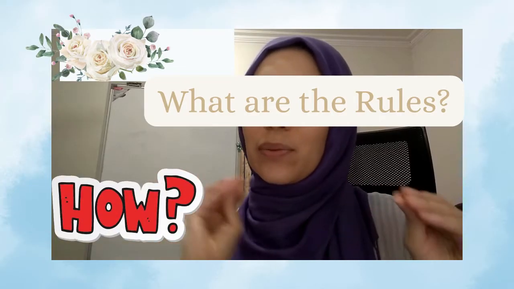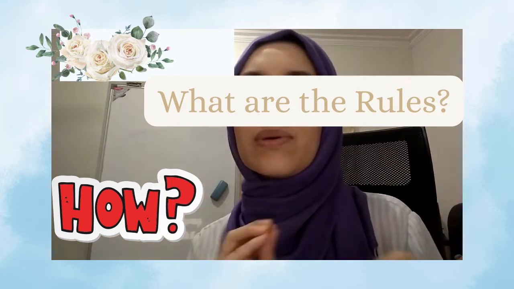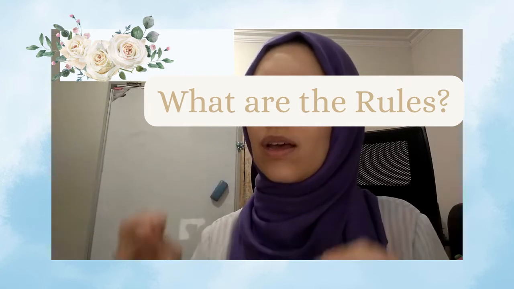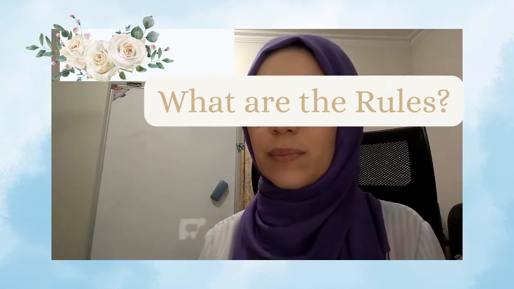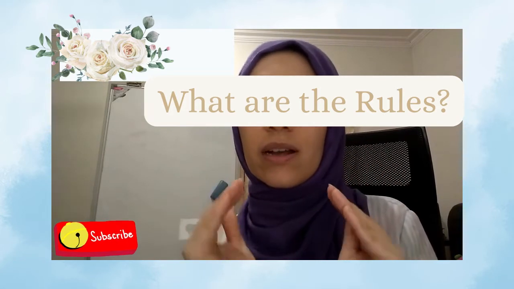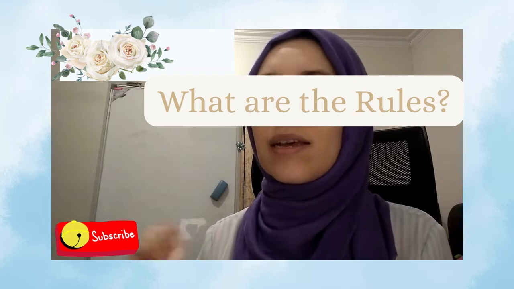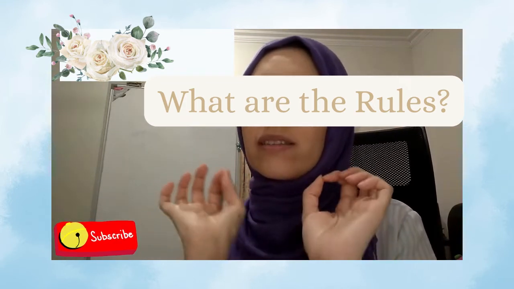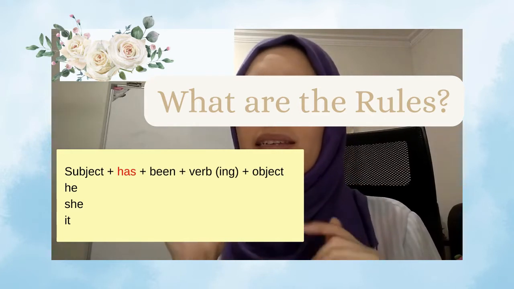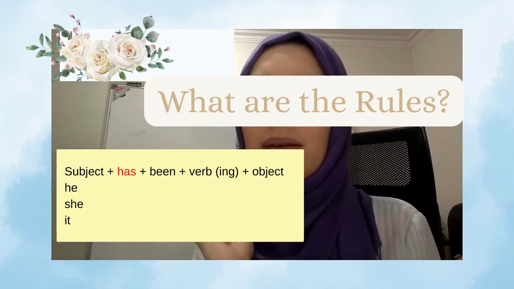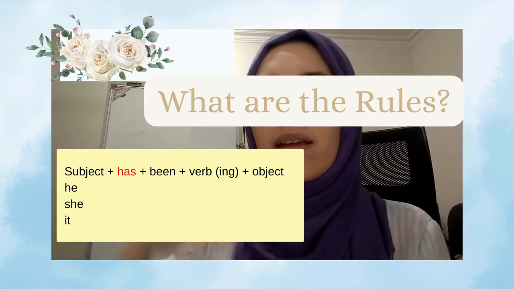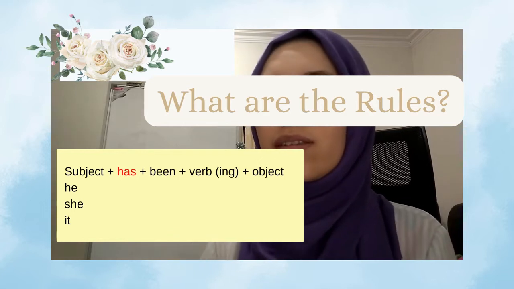So how can we use present perfect continuous in sentences? Like, what are the rules that we need to follow? The rules are very easy. You need to look at the subject. If the subject is singular, then you need to use has. Meaning that if the subject starts with he, she, or it, in this case you need to use has been with the verb in ing form and then the object or the rest of the sentence.